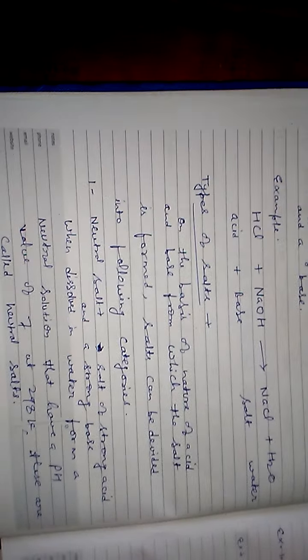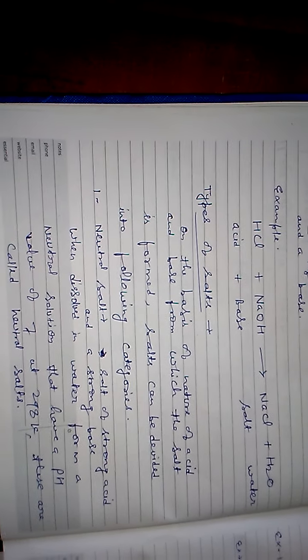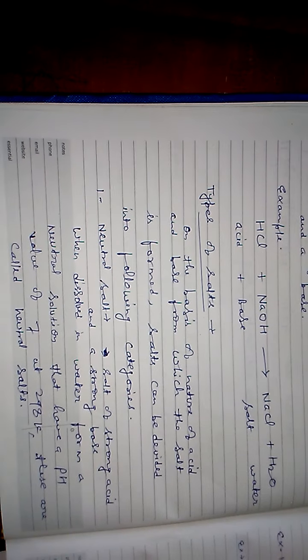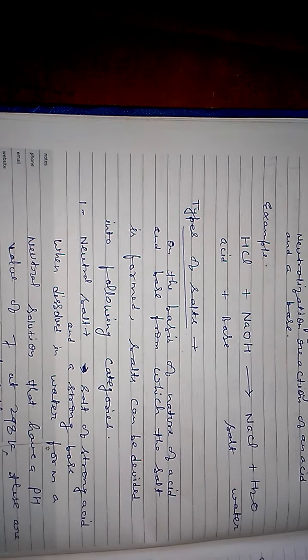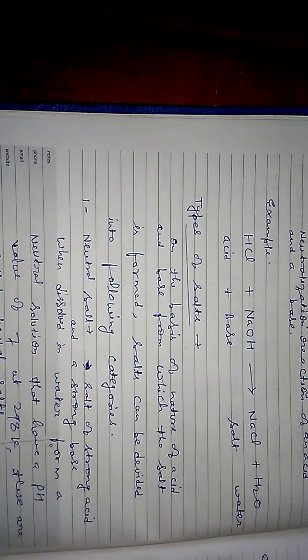Actually, salts can be classified in different ways, but here, first of all, I am giving you the classification of salt on the basis of the pH value of the salt. That is, salts can be classified in three groups on the basis of their pH value. The first one is a neutral salt, which you can also call a normal salt. The second one is acidic salt. The third one is basic salt.